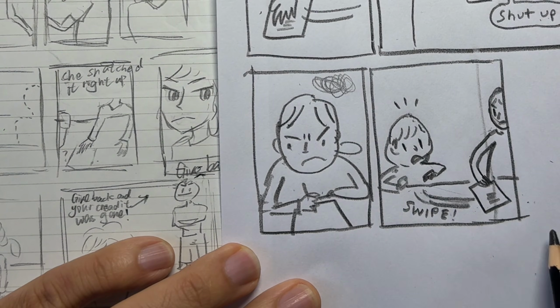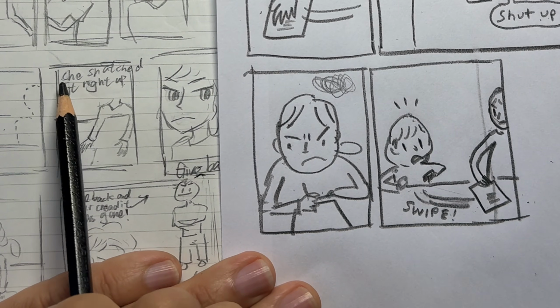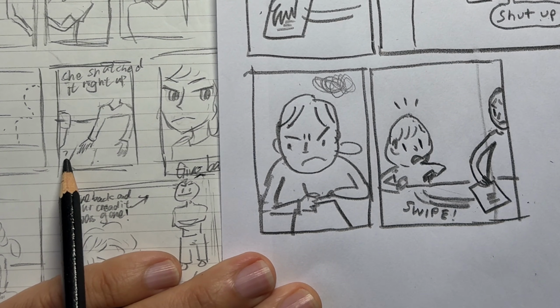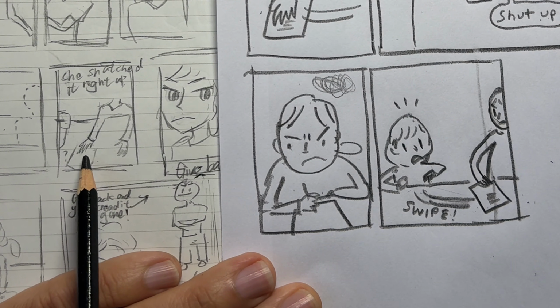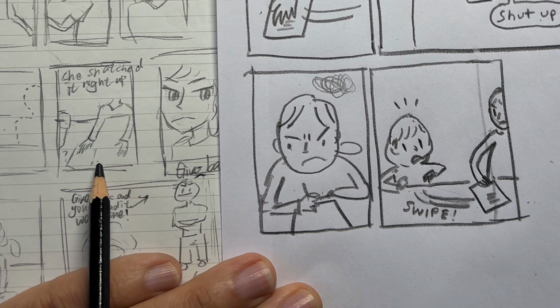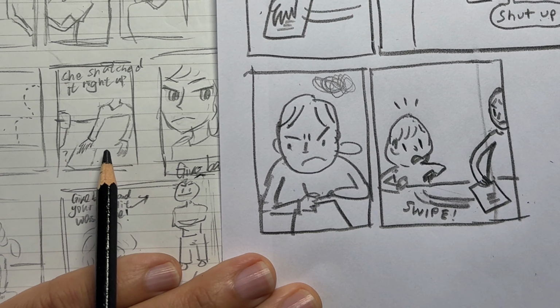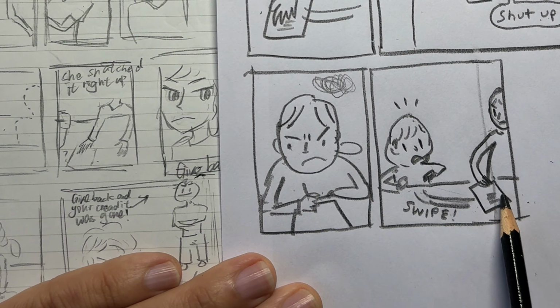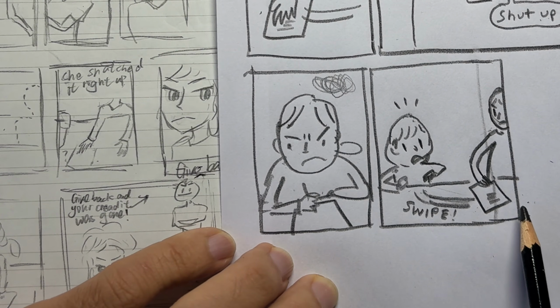So this is a lot clearer to read rather than she snatched it right up and then there's a question mark, and then we can see that the paper hasn't completely been snatched up. It's kind of on the way to the other side. But this one, we already show it gone all the way to the other side. The end of the action.